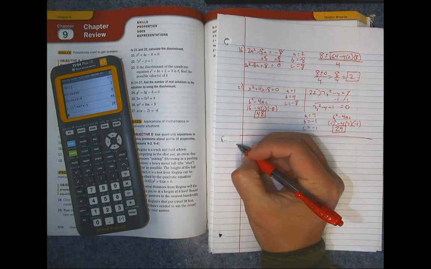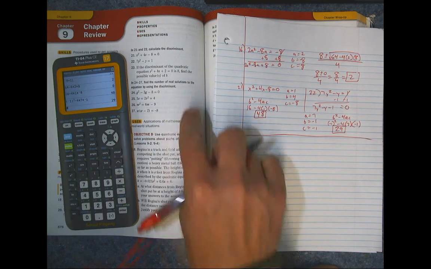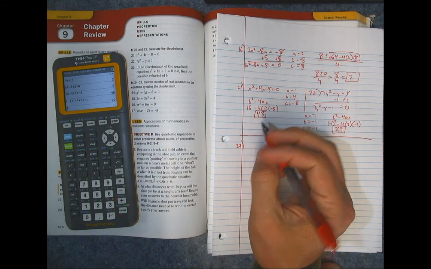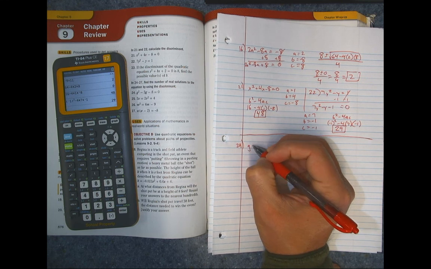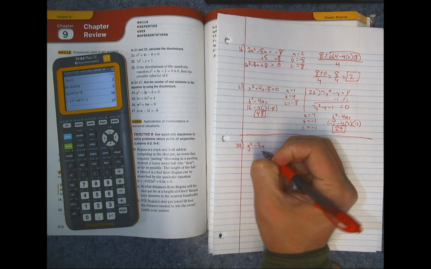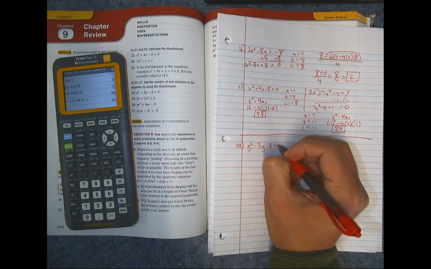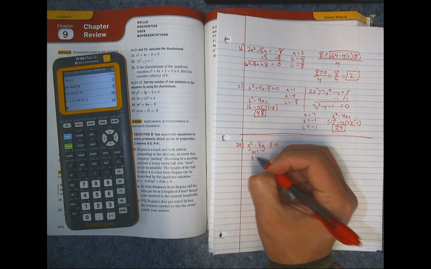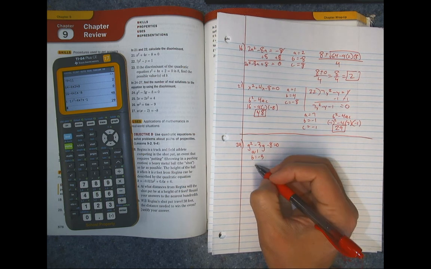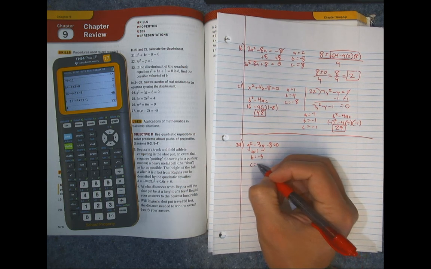All right, skipping to 24. Find the number of solutions here by using the discriminant. So we're going to do the same thing, and then we're going to say how many solutions there are. This one's in standard form, so that's nice. A is 1, B is negative 3, and C is negative 8.